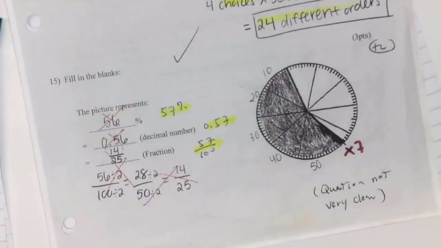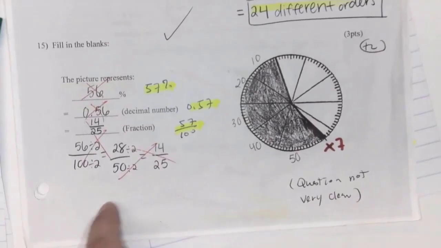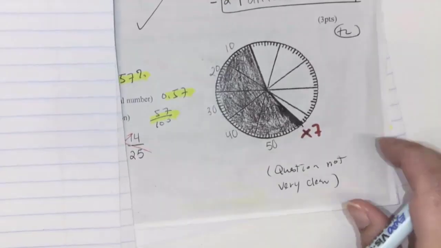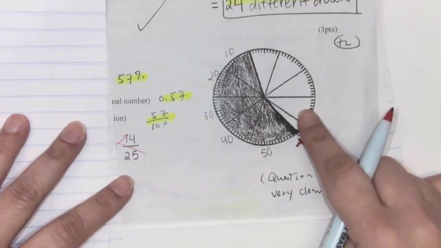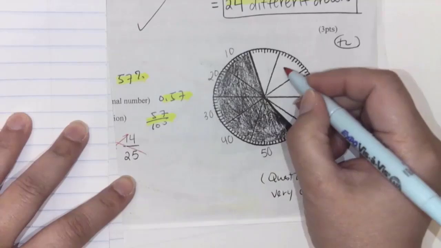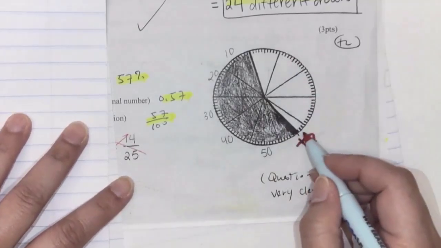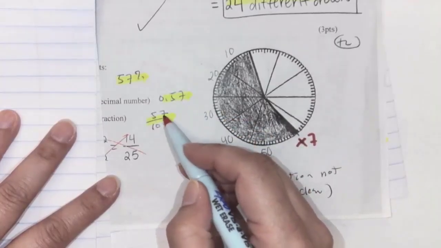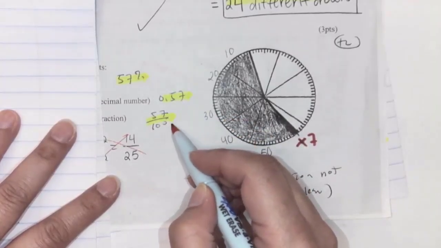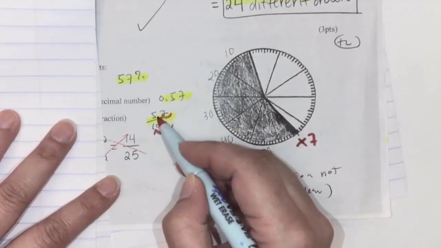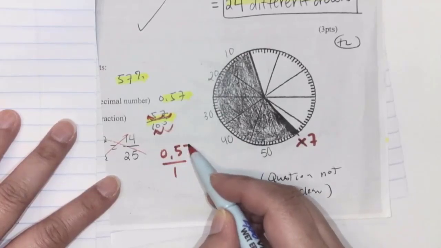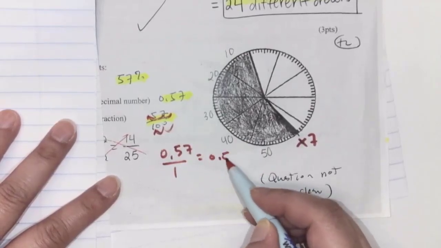So on the actual exam, the graph would be a little bit bigger, so even this student had a hard time seeing it. But just keep in mind the whole circle should have 100 markings and each piece should be 10 units, okay? So you can see how many clear units there are, and if it's 57%, like she said, it's 57 over 100. If you move the decimal point to have 1 as the denominator, that would be 0.57. That is why it's 0.57.